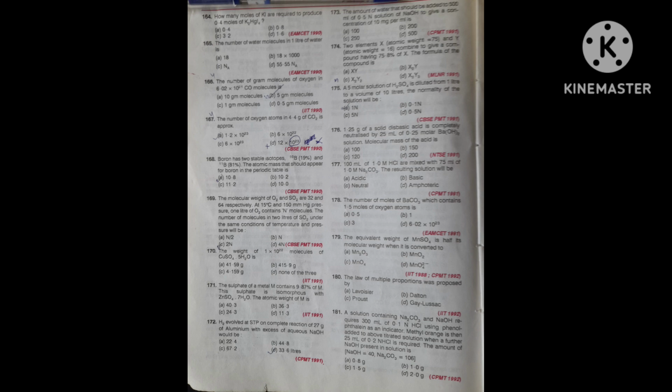Percentage you are knowing, atomic weight you are knowing. Then percentage by atomic weight you can calculate: 75.8 divided by 75 will come roughly 1.0, and 24.2 divided by 16 will be 1.5. X is 1 and Y is 1.5.